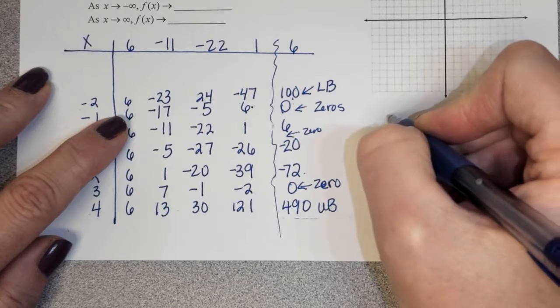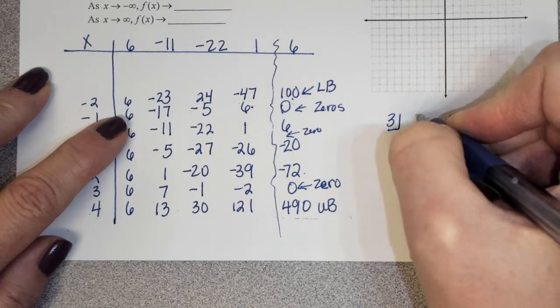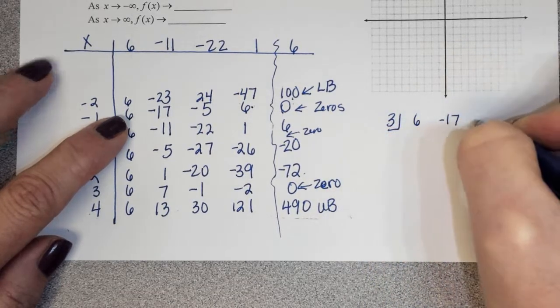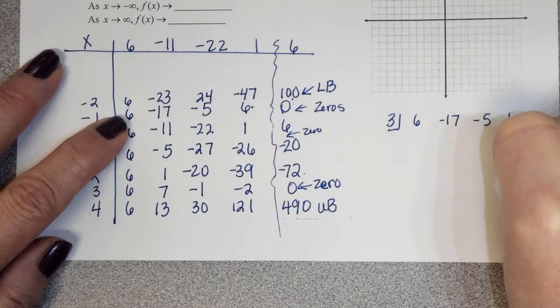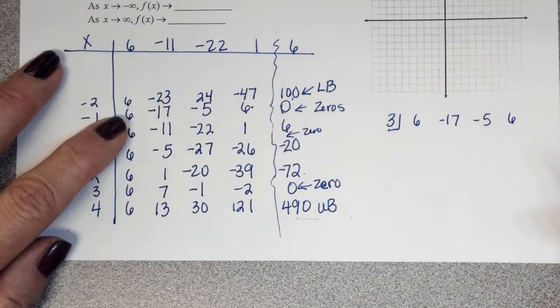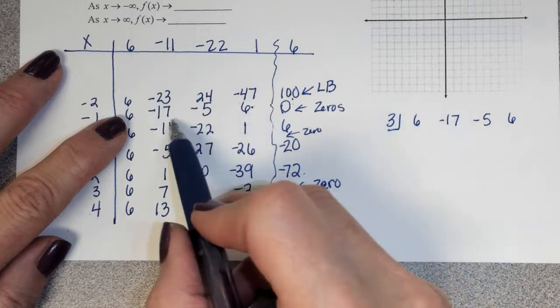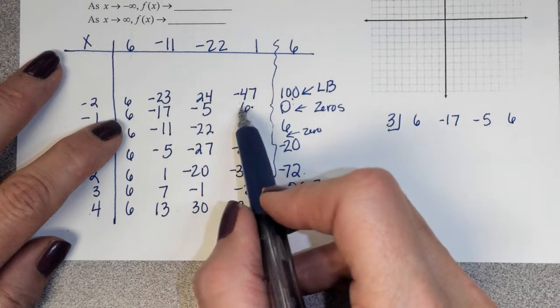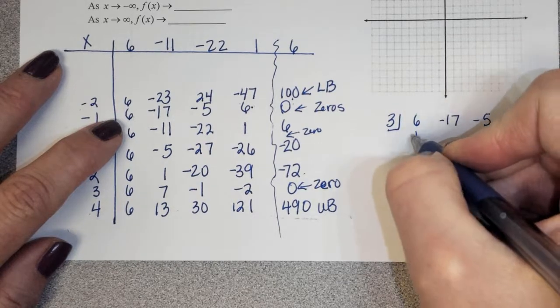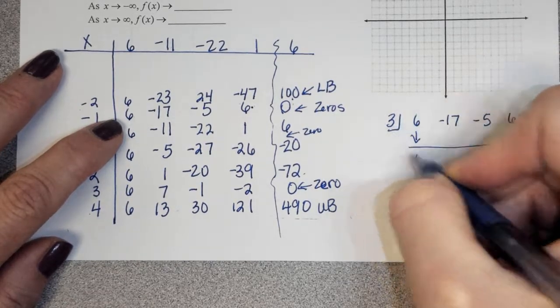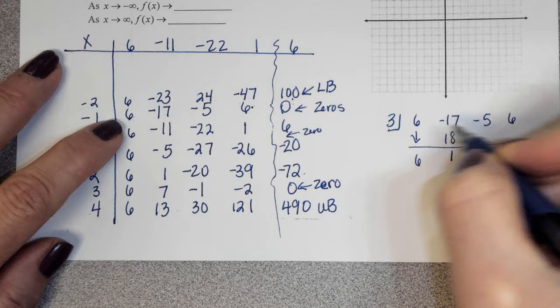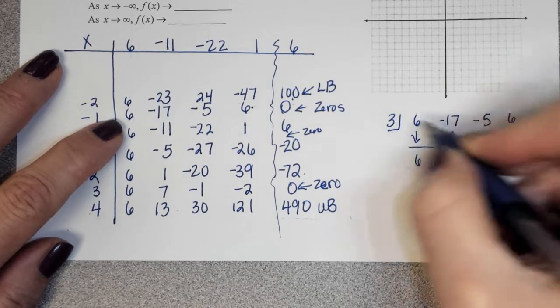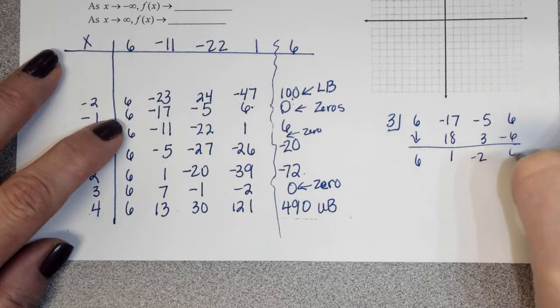So I'm going to do 3 into 6, -17, -5, and 6. Okay, because that's what this is. This is really 6x cubed minus 17x squared minus 5x plus 6. So now I'm going to bring this down. I get 6. I multiply. I'm just doing this the old way now. It's -2. And there we go.